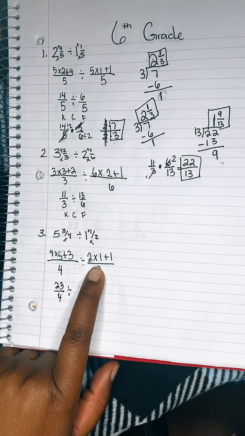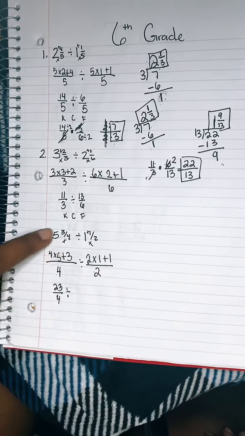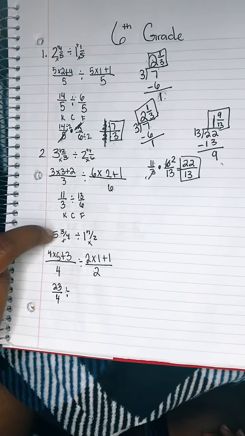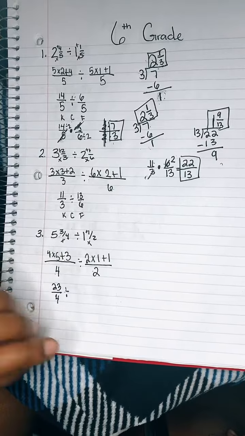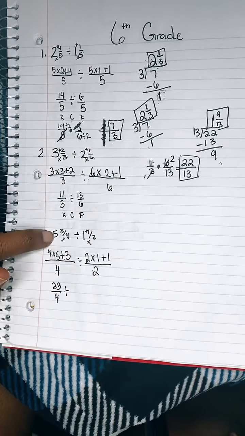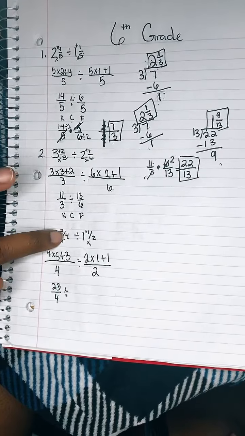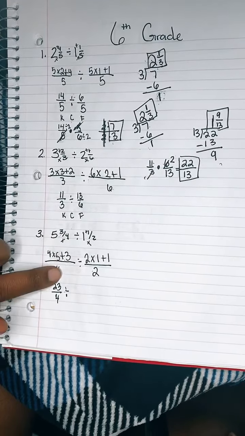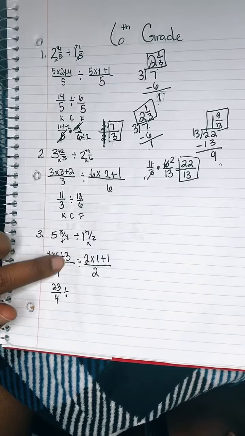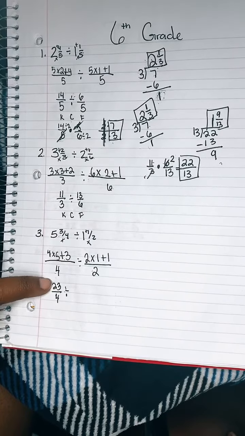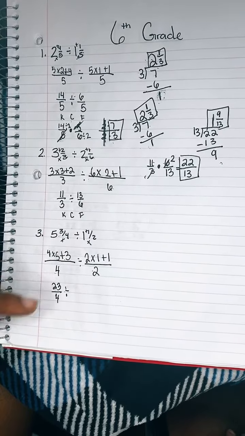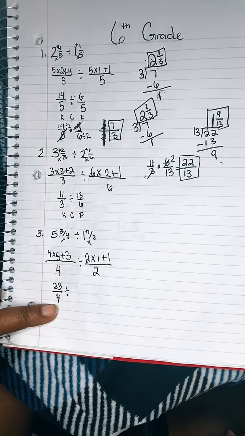Can you explain that step? Okay. So what we're doing here is we're changing these mixed numbers, and all a mixed number means is you have a whole number with a fraction attached to it. So we're changing this mixed number into an improper fraction. And an improper fraction is where your numerator, which is the top, is bigger than the bottom, which is the denominator.